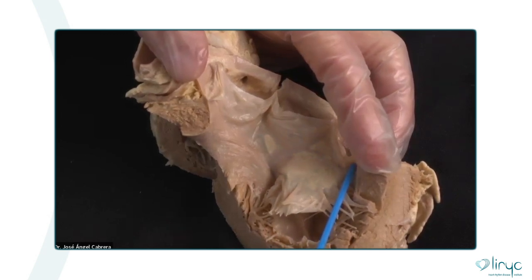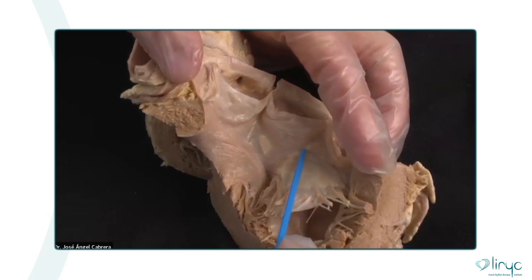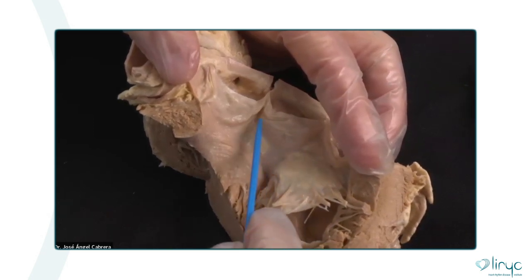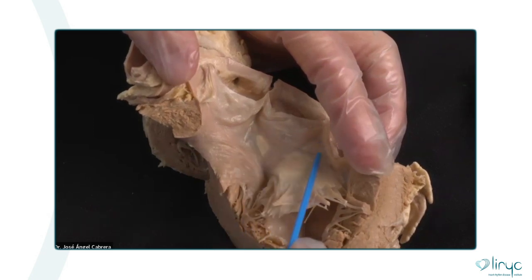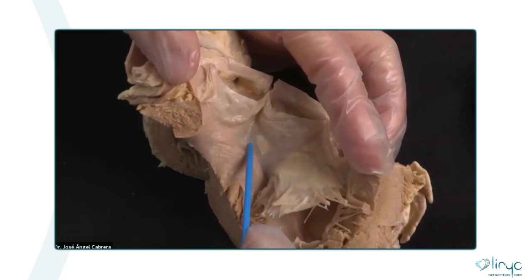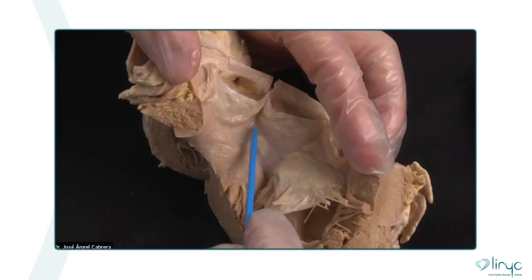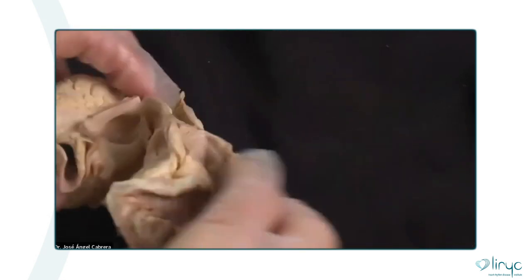For example, it's different in the Sapien. Recently, with the Sapien it decreased, but with the previous one, with the CoreValve, the risk of implantation was very high. And this is because we need to understand how is the anatomic relationship between the AV bundle and the left ventricular outflow tract. Finally, let's go to the left atrium and the left ventricle.